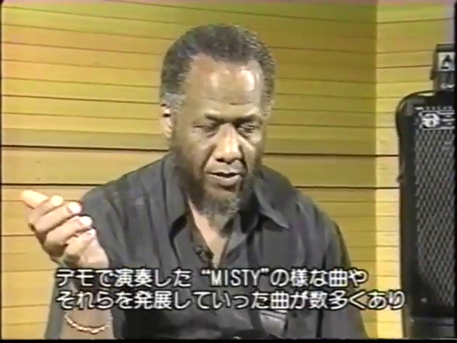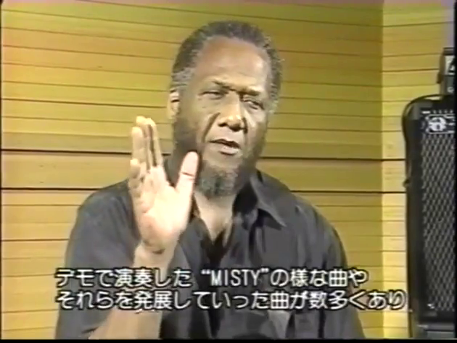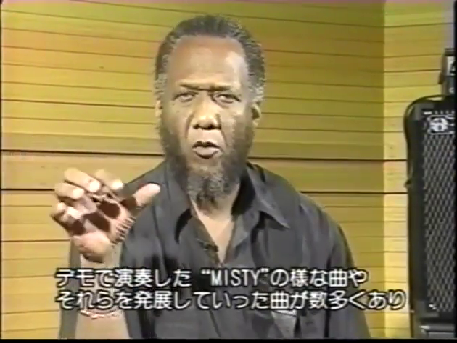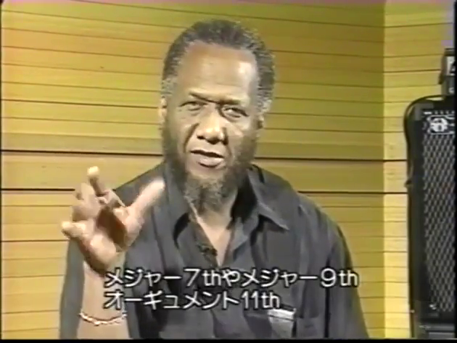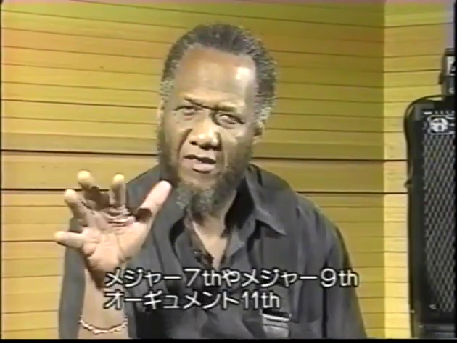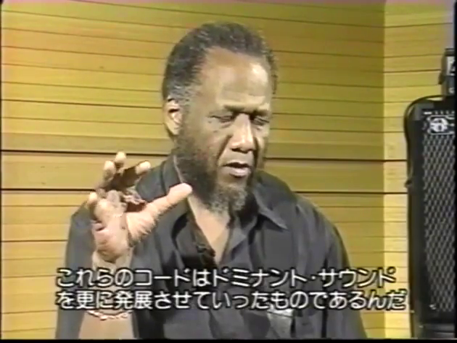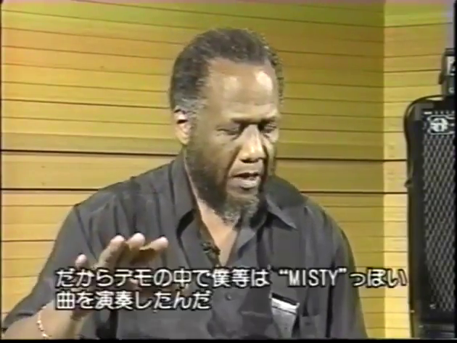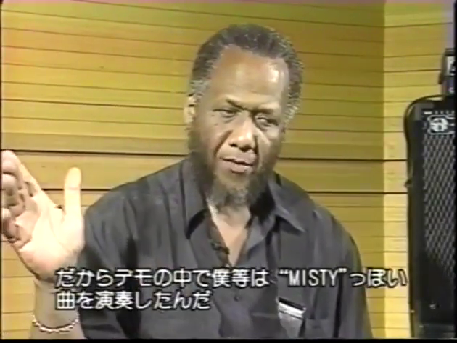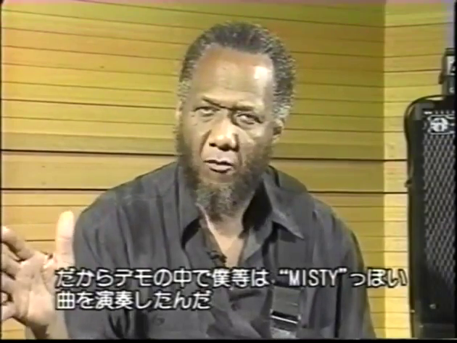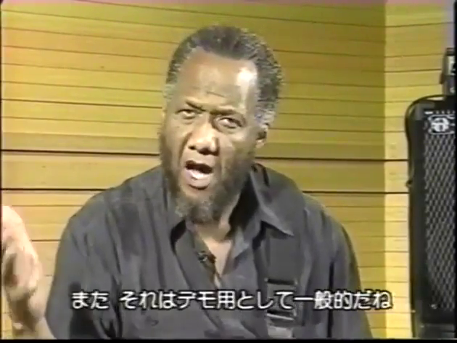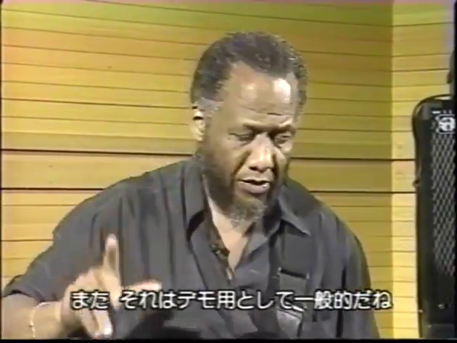On the demonstration, a song like Misty, there are many, many songs written to the chord progressions of Misty. They're all major seven, major nine, augmented 11ths, all of these chords that are extended beyond just the dominant sound. So in the demonstration with the band, we played a Misty kind of song, and I've written 2 or 3 songs to these chord changes. They're very common, especially for demonstration.